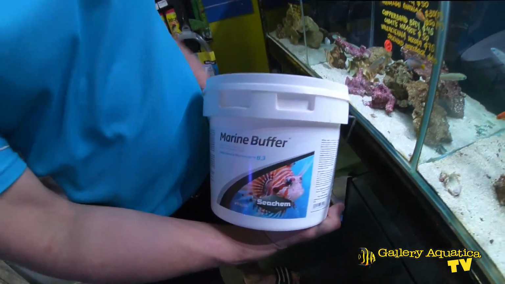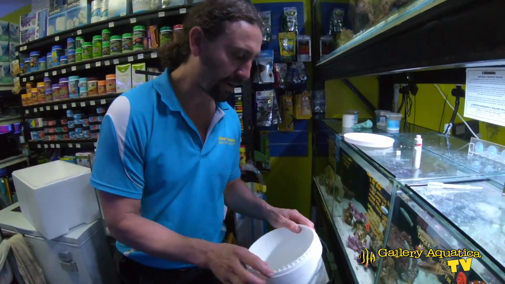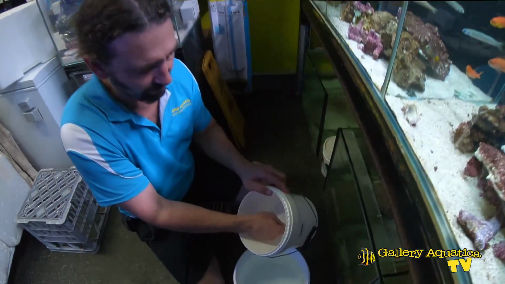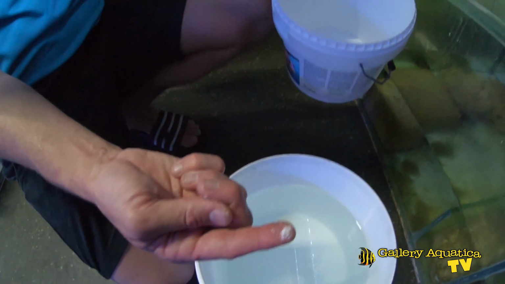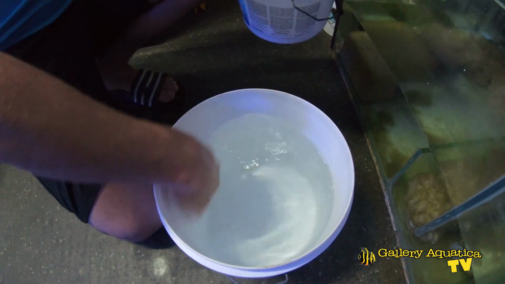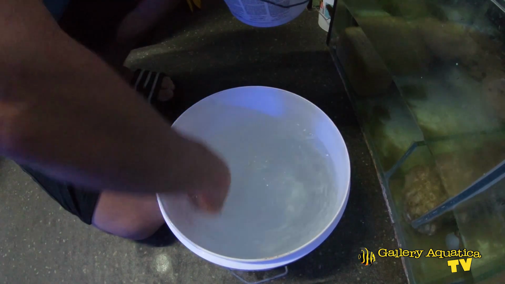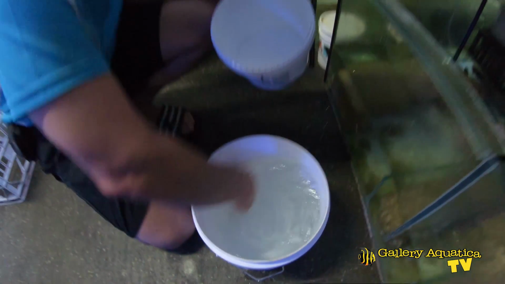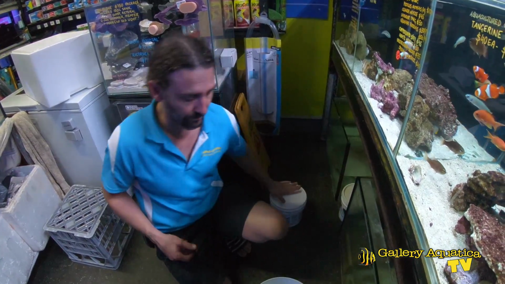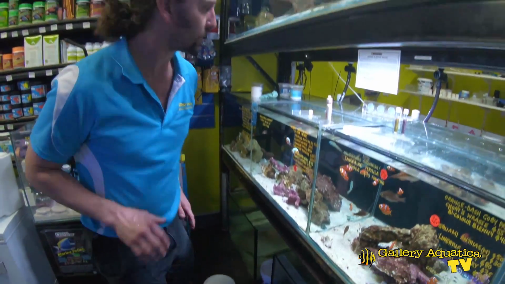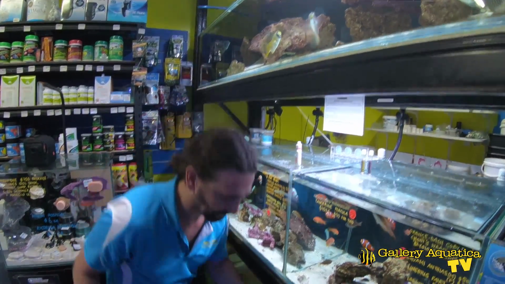So this is a buffer I'm going to use today. And you only need a very small amount of buffer to raise the pH. So that's literally all I'm going to use to start off with. I'll add that to the water. It's probably not going to be quite enough. However, this will be a start. We can always add more if we need. This is all the time it takes for the buffer to mix in with the RO water.